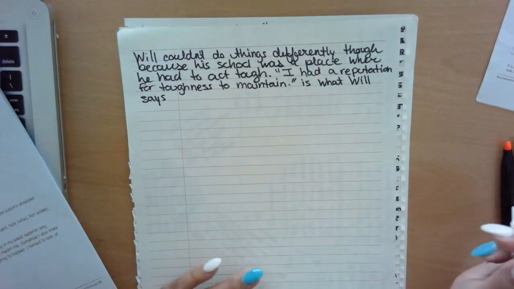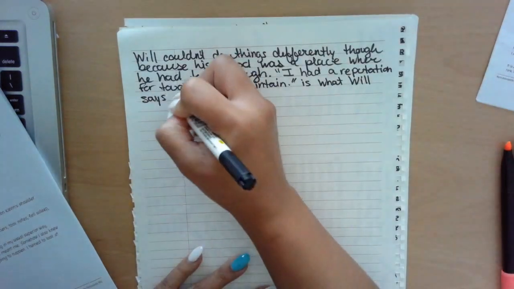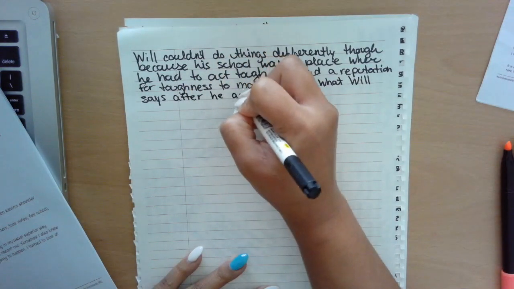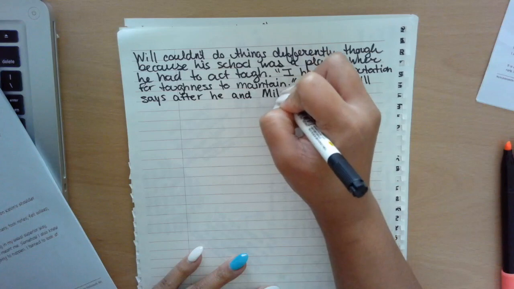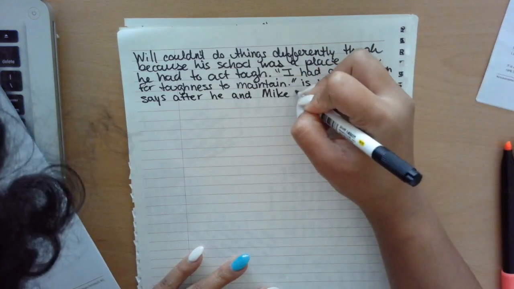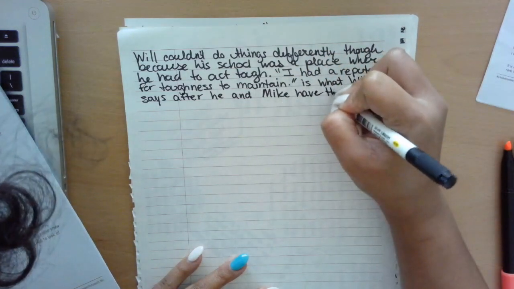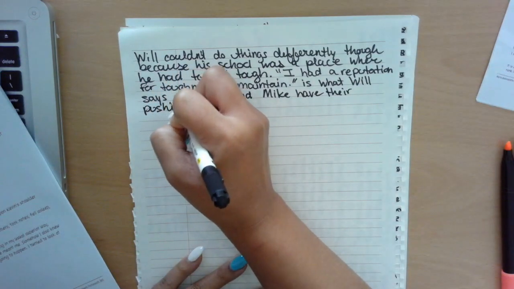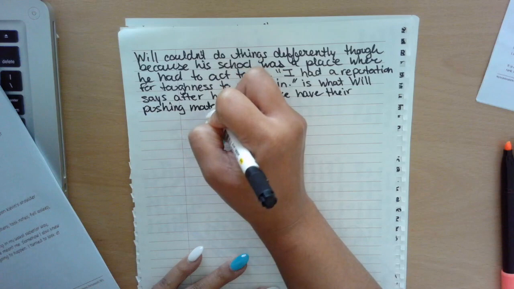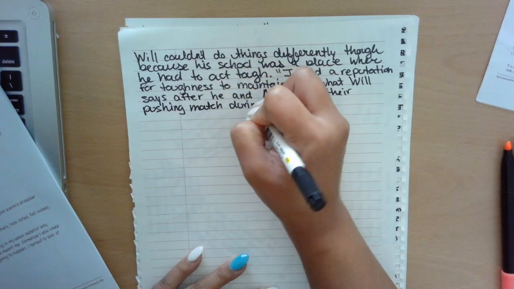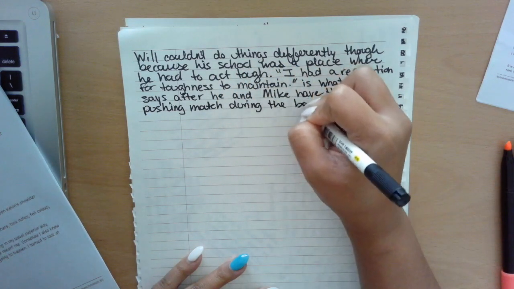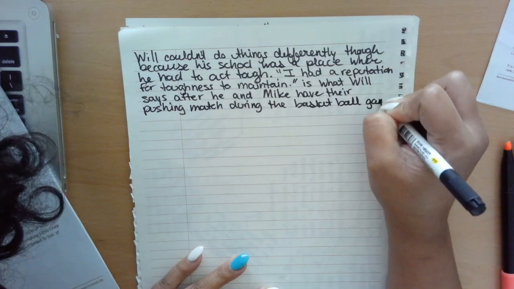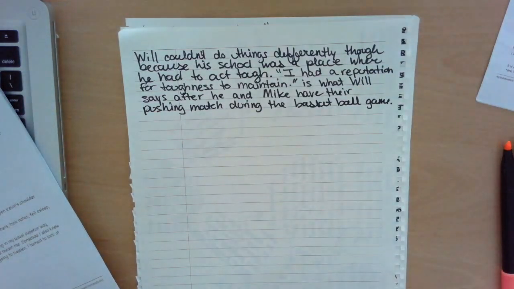I had a reputation for toughness to maintain is what Will says after he and Mike have their pushing match during the basketball game.